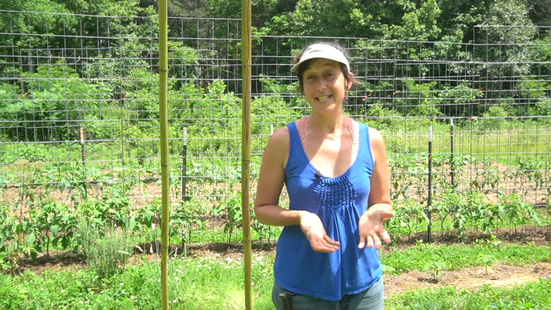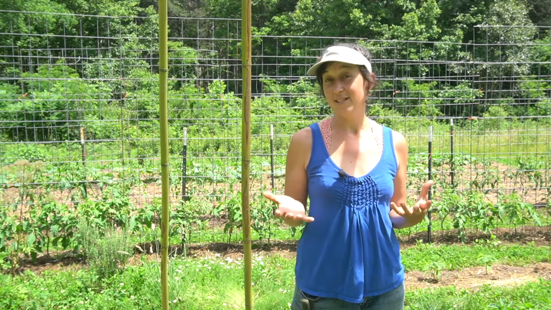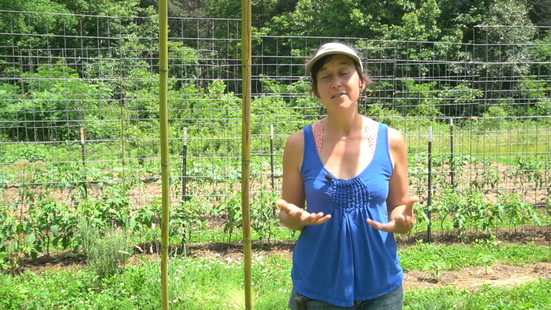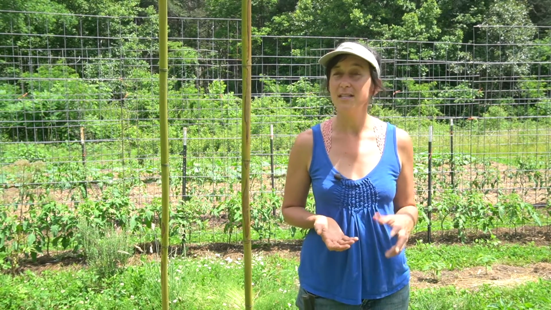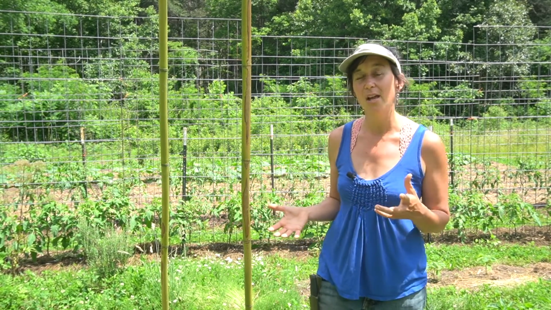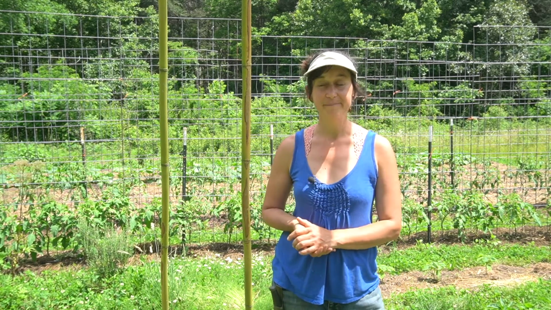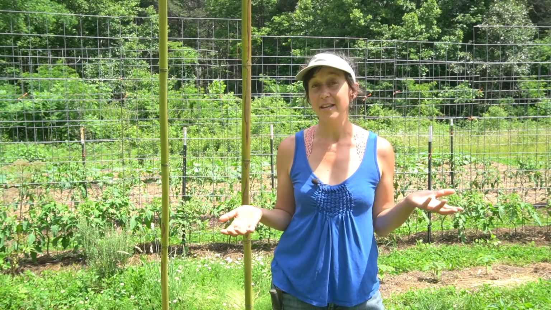I'm going to talk about trellising today, covering what is trellising, why would you do it, how to do it, and then talking about different crops that need different kinds of trellises and how to navigate and decide what, when, and how to trellis crops in your garden. So let's start out with what is a trellis.